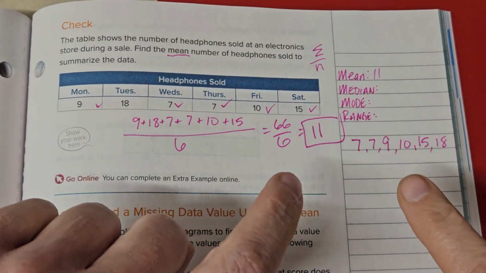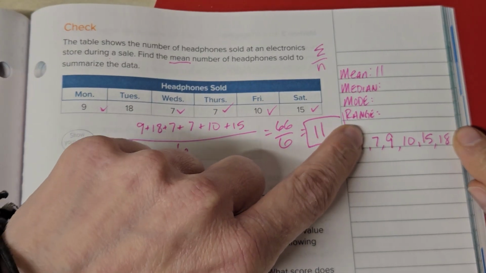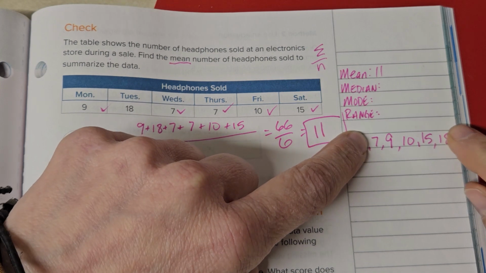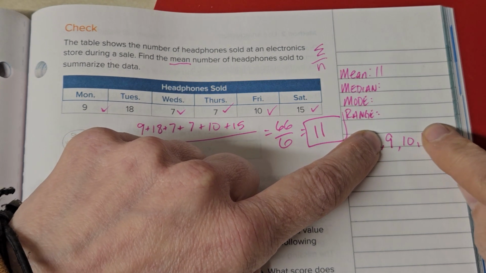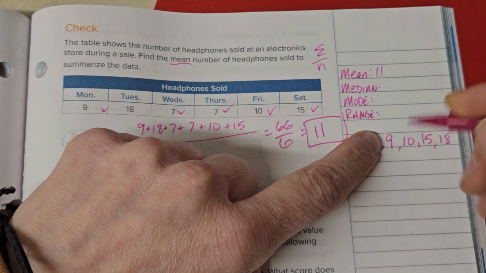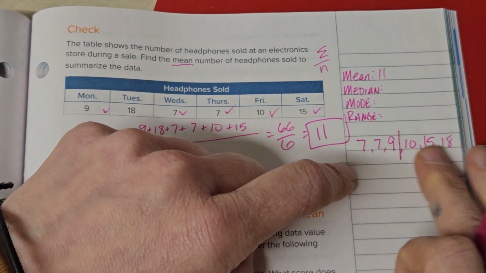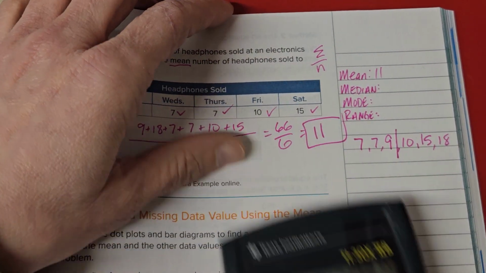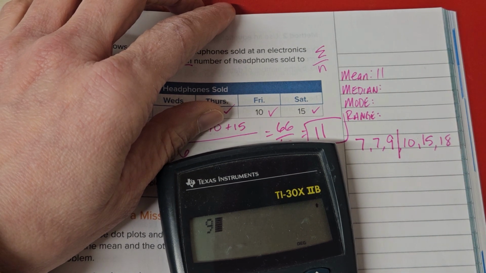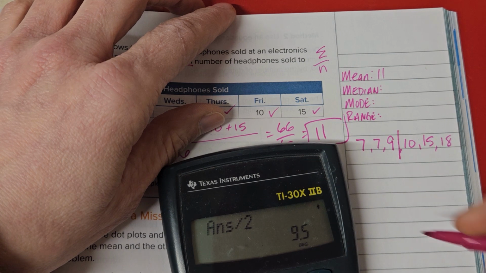So you use these special devices in math called our fingers, and we just block off one from the beginning, one from the end, okay, until we get to the middle. One from the beginning, one from the end, one from the beginning, one from the end. Uh-oh. There's 2 in the middle. So we have to find what exists between those 2 exactly. And when they're consecutive numbers, it's pretty easy. It's 9.5. But what you do is find the mean of those 2 numbers. 9 plus 10, and then divide by 2, 9.5.